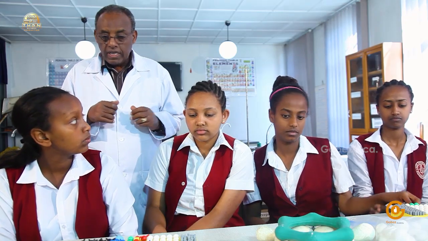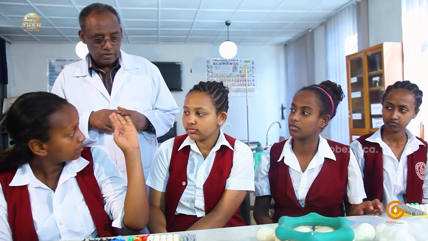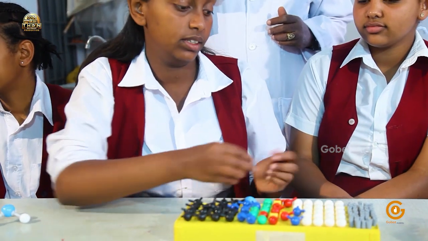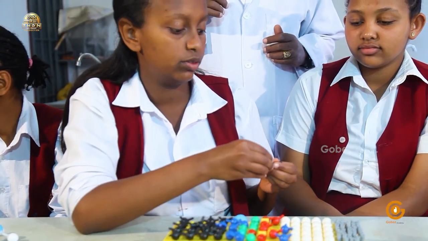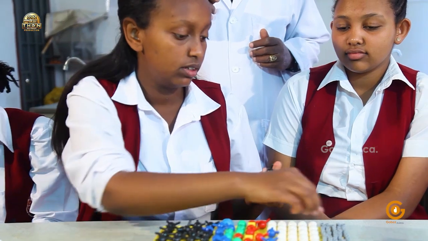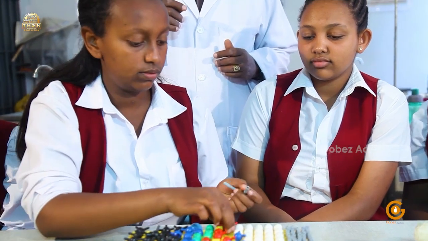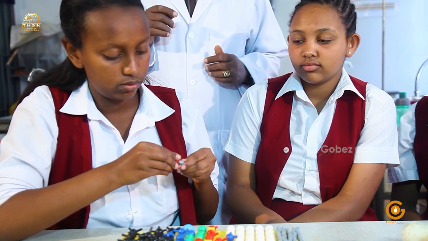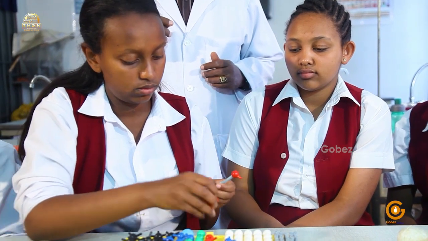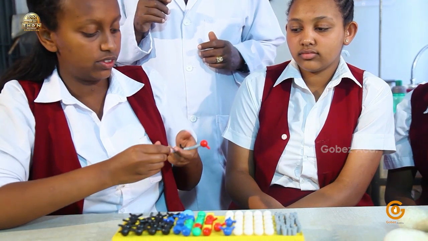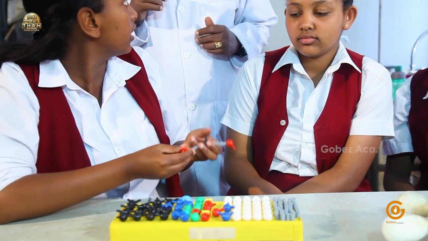Who can make carbon dioxide? Okay. So you take carbon, and I'll take 1 atom of carbon. Then I'll take 2 atoms of oxygen. But they haven't fulfilled their valency.